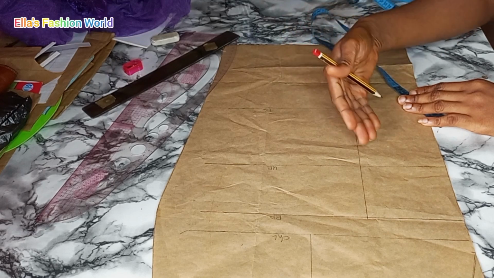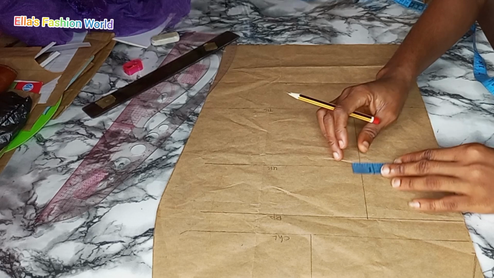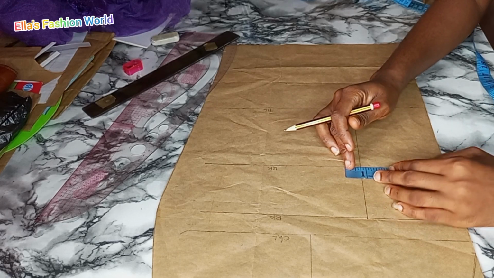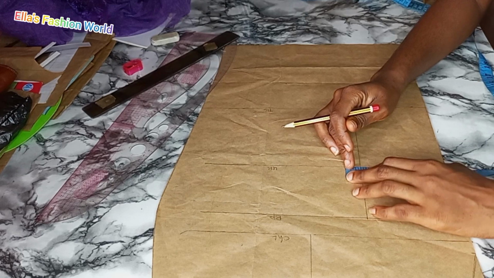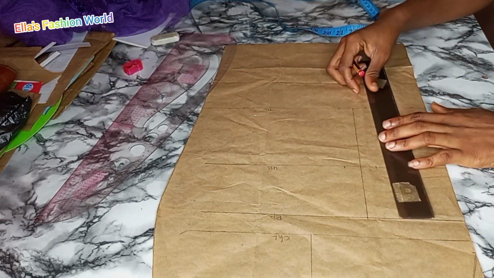Okay, so from my under bust, 0.75 to the half length. Okay, so I'll connect it into a straight line.